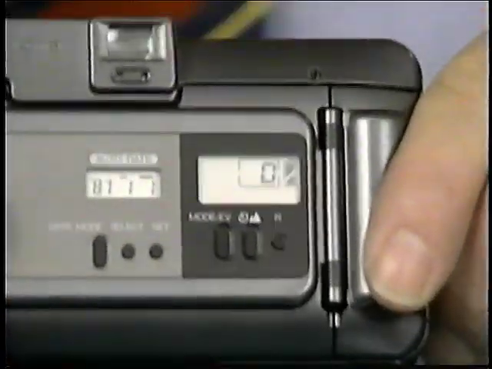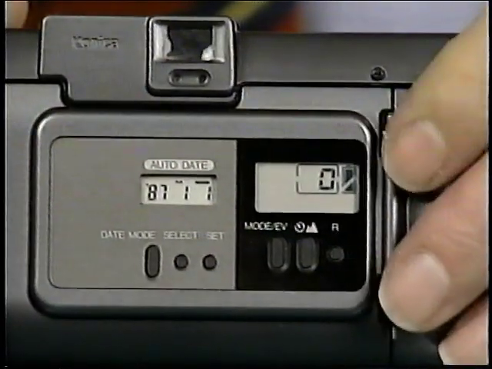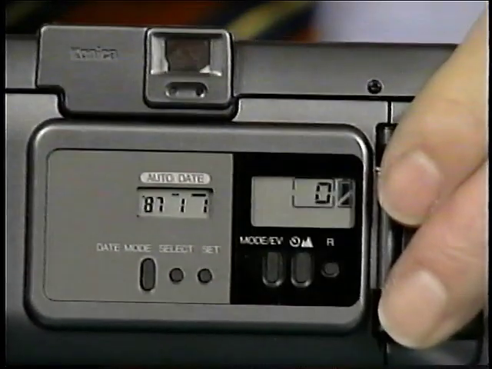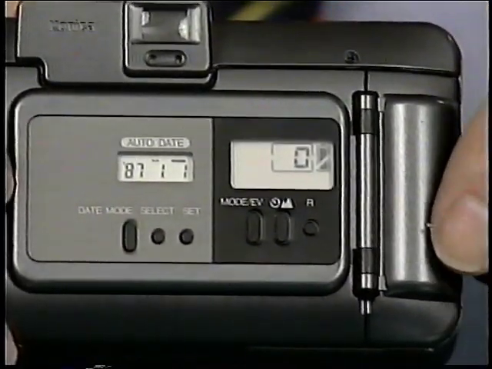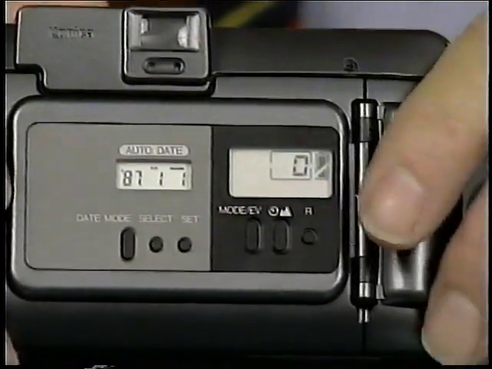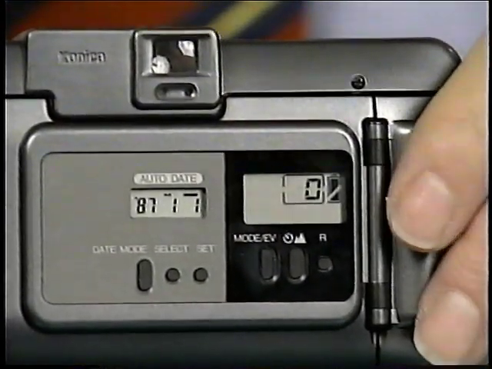Now what that tells you is that the microprocessor in the camera woke up, that the power supply is working, and we're off to a very good start. If you don't get that, then the camera has a very fundamental problem, and that is it has a power supply problem. It may be something just as simple as a weak battery or dirty battery contacts.